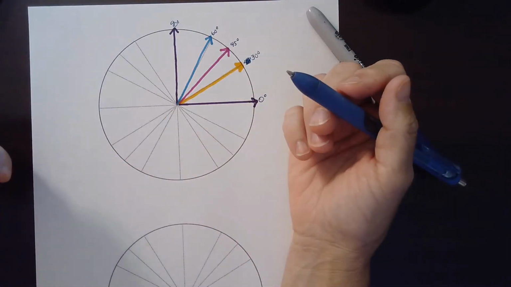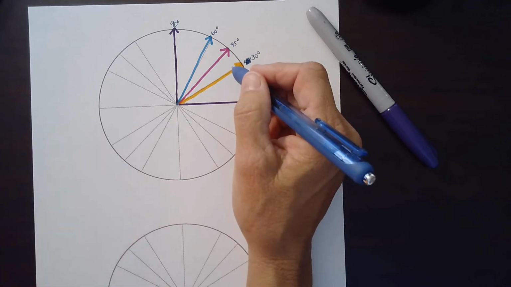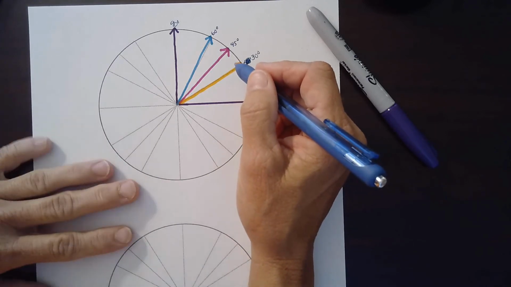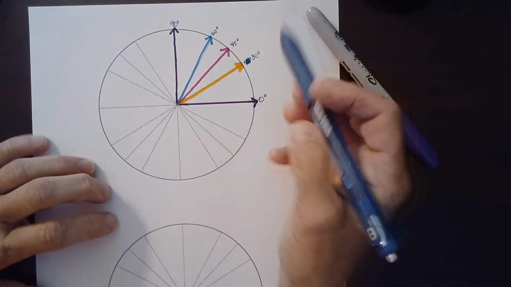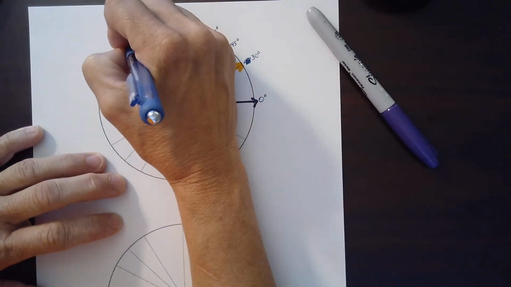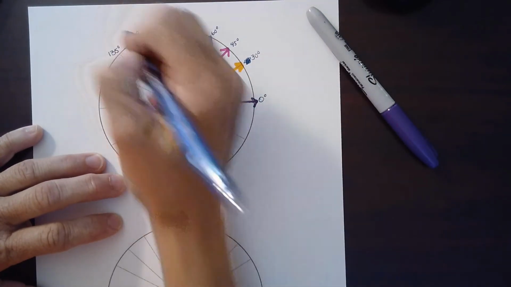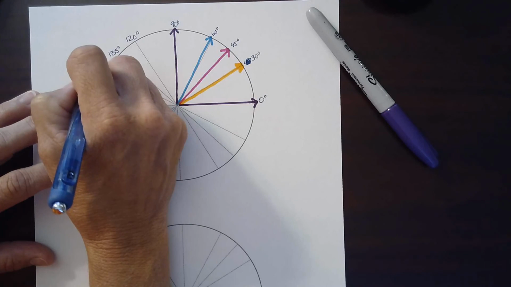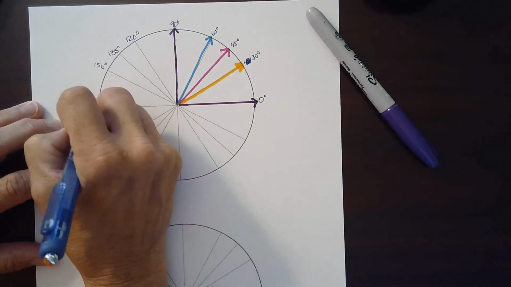Now, if we were in person, you would notice that I'm not looking at my sheet from yesterday. I'm not looking at that chart. I'm just labeling these from memory. So this angle measure is 120 degrees. This is 135 degrees. This will be 150 degrees. And then this angle would be 180 degrees.